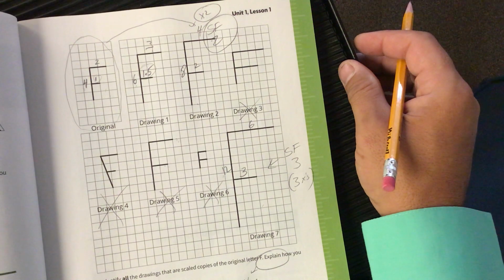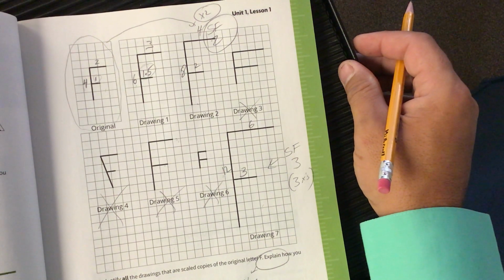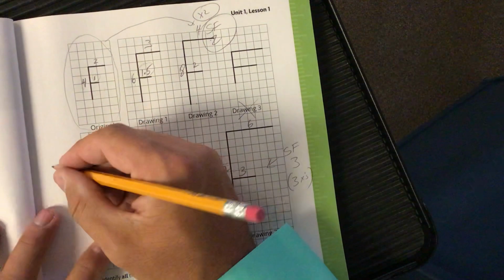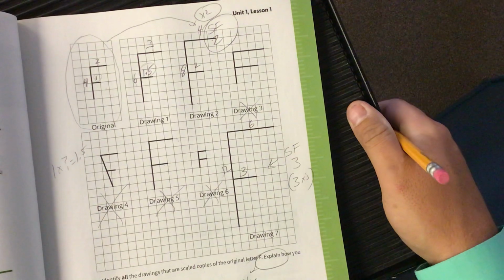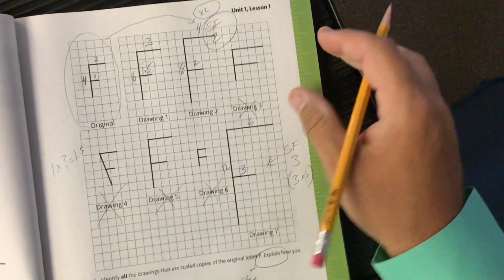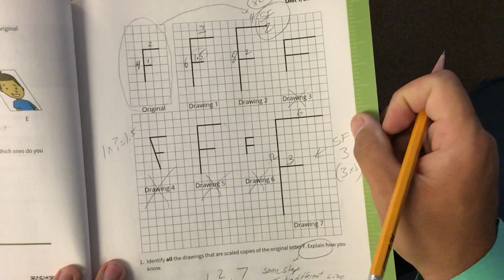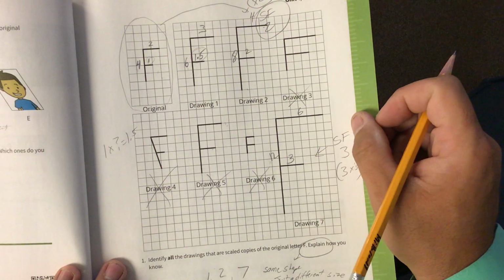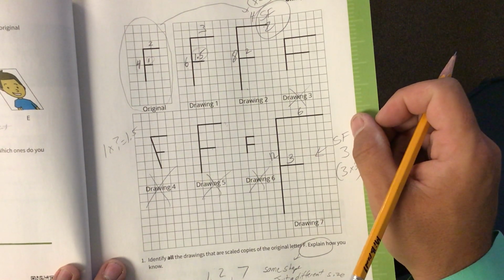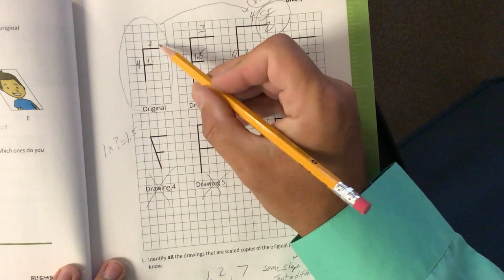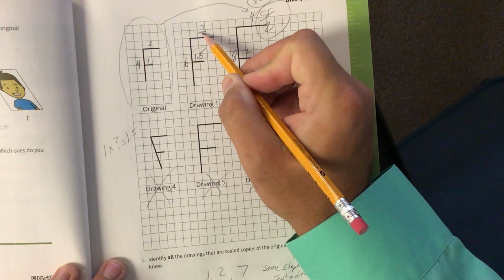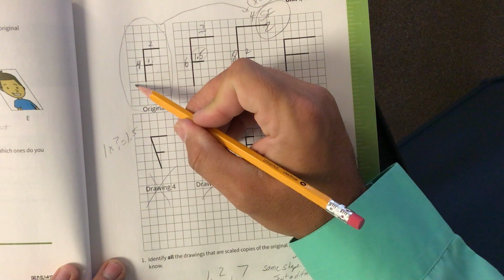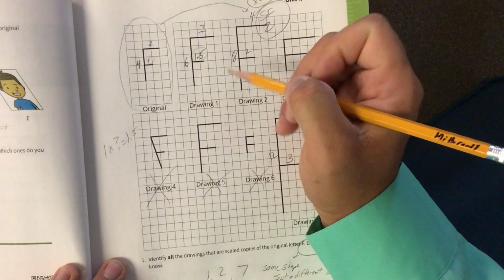Got a guess? 1 times what? 1 times something is 1.5. Help 'em out, Jonas? 1.5. 1 times 1.5 is 1.5. 2 times 1.5, what do you think that is? 3. 4 times 1.5, what do you think that is? 6.